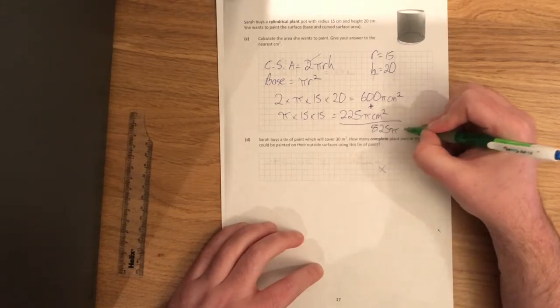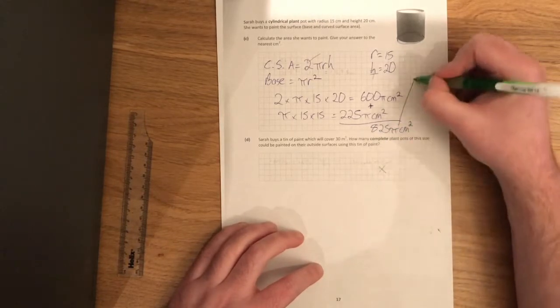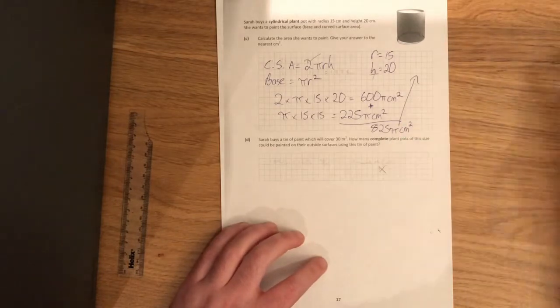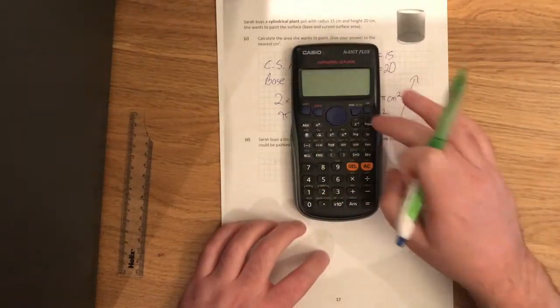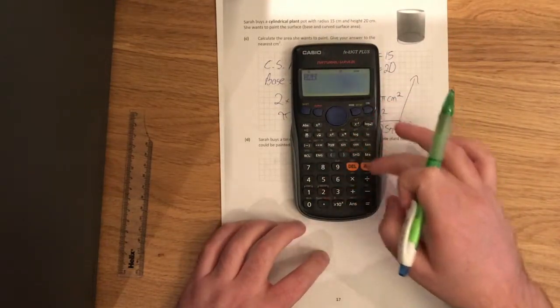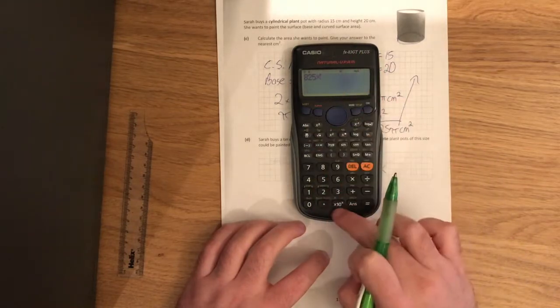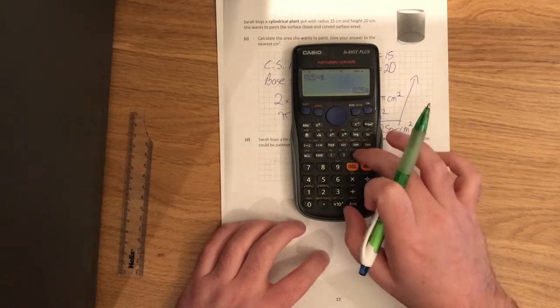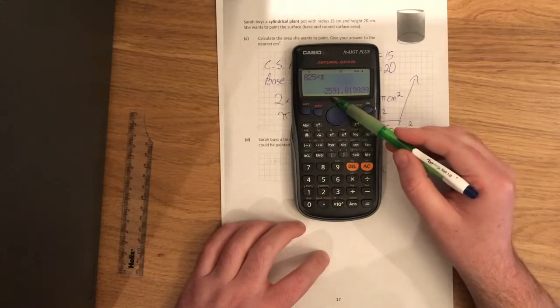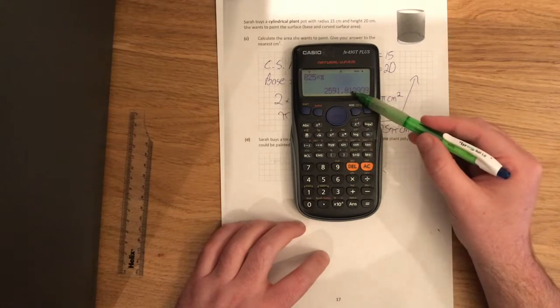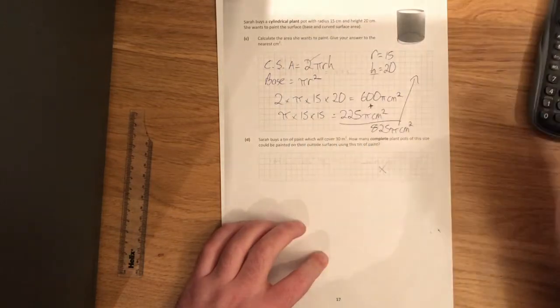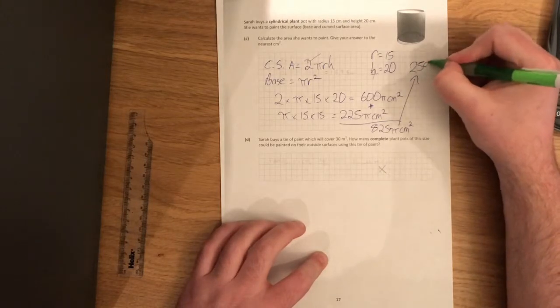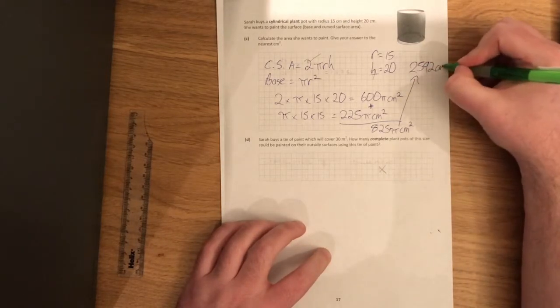So all together, add these two guys together and you get 825 pi centimeters squared. I'm just going to run out of space, so I'll go up here. Pi, you can just put into your calculator. So watch, it's 825 multiplied by shift, and then this button here will give you pi, and it gives you 2,591.81. All right, you can see that rounds up to 2592. Okay, so 2592 centimeters squared.